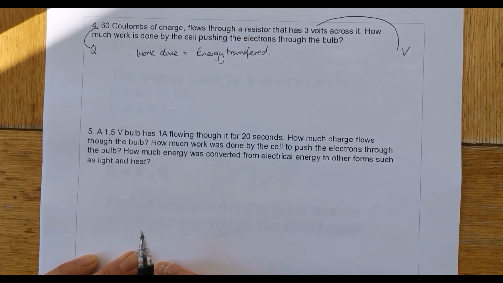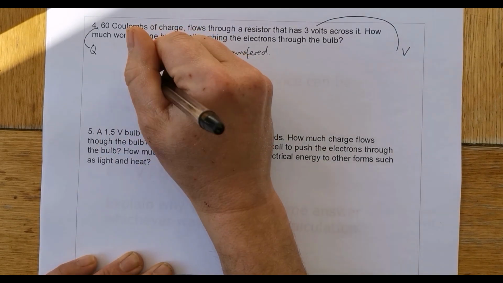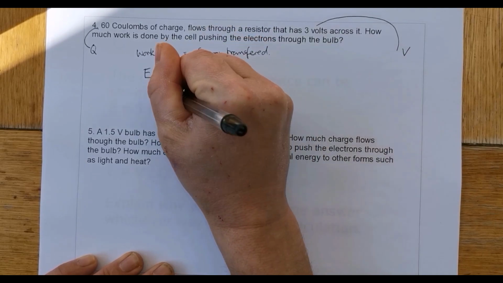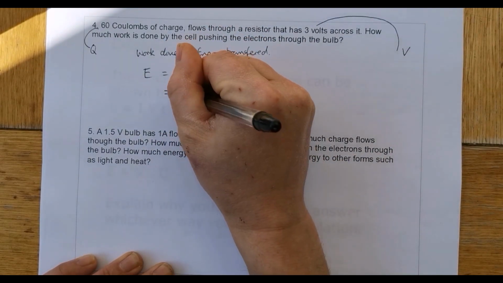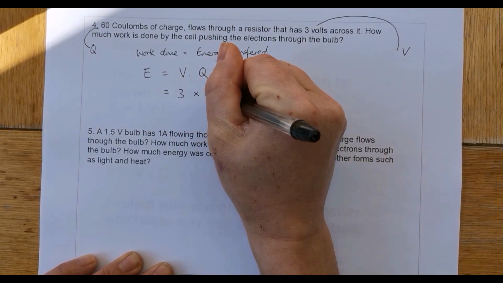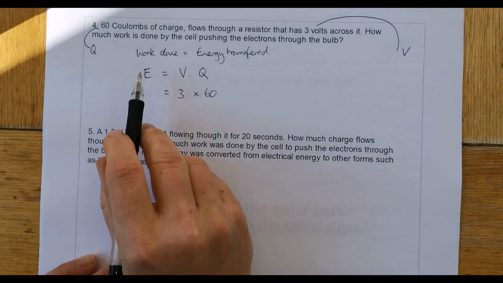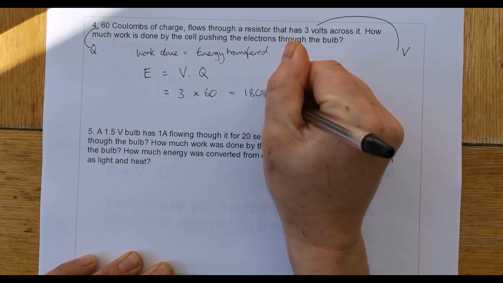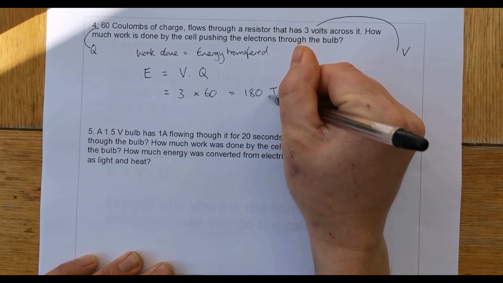Well, what's transferring the energy here? Electrons. This is a transfer of energy via an electrical circuit. So we can say E equals VQ, 3 times 60. This energy here is the work done, which is 180 joules.